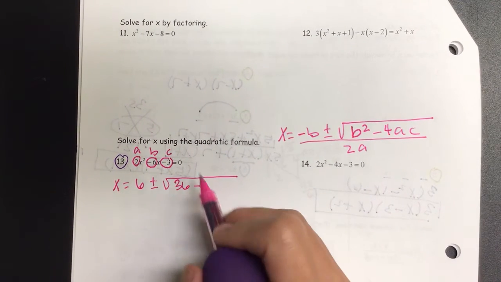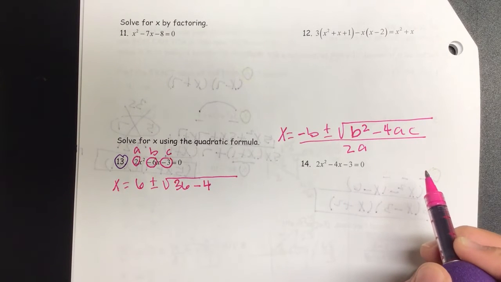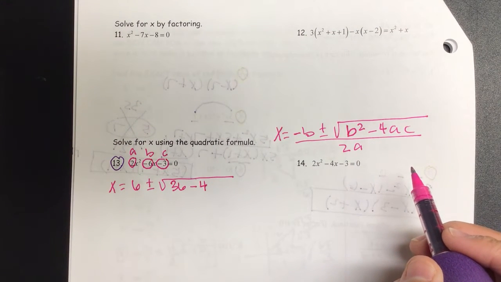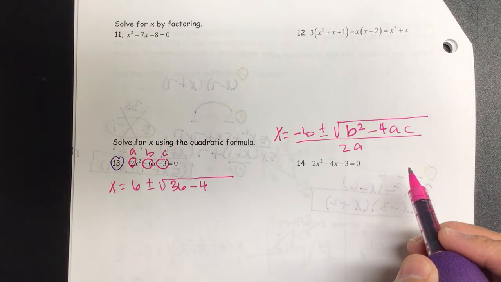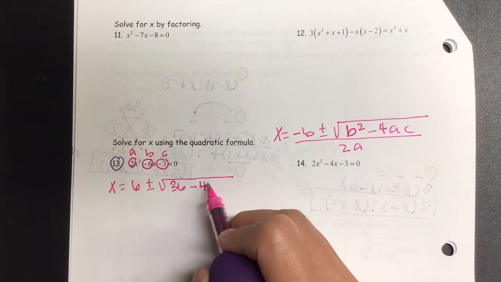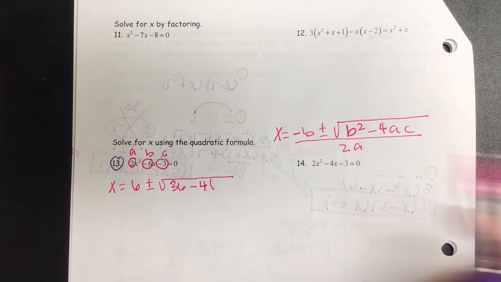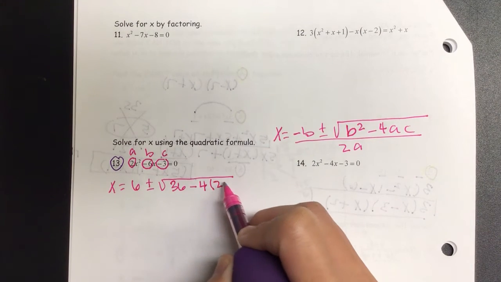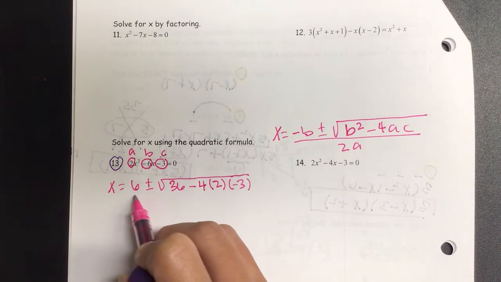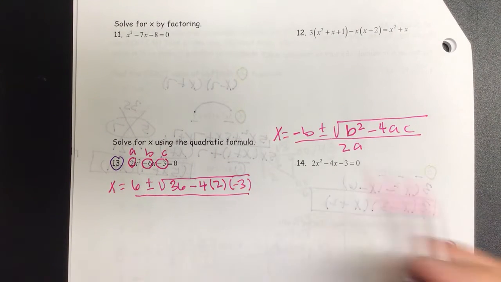For the 4ac, I want to write them all down. Are you taking notes with me? Just put your Chromebook or whatever a little bit lower. So our a is 2, c is negative 3, all over our 2a, which is going to be 4.